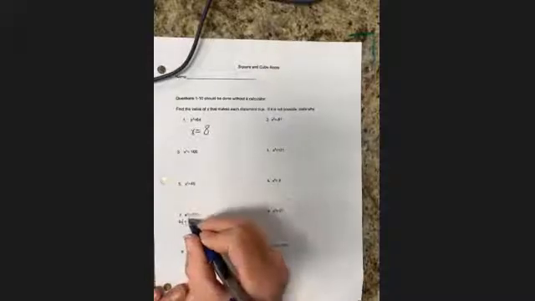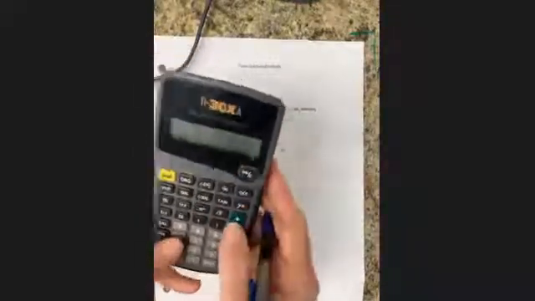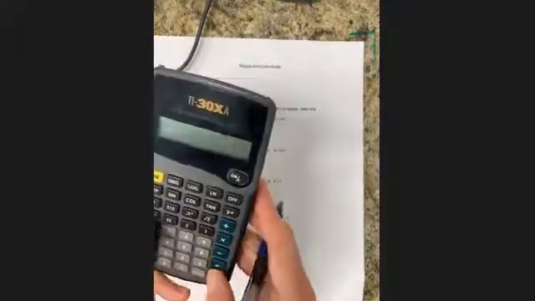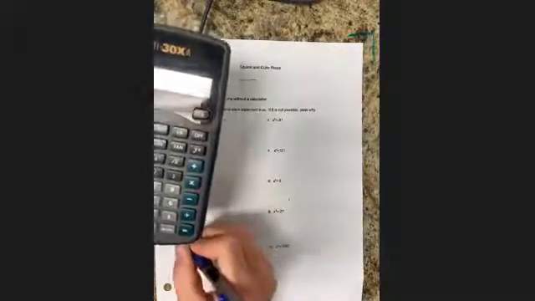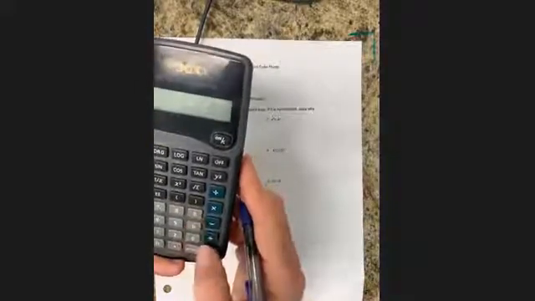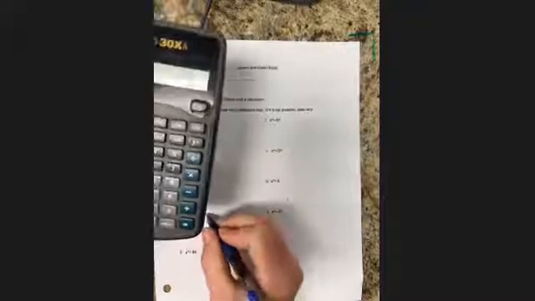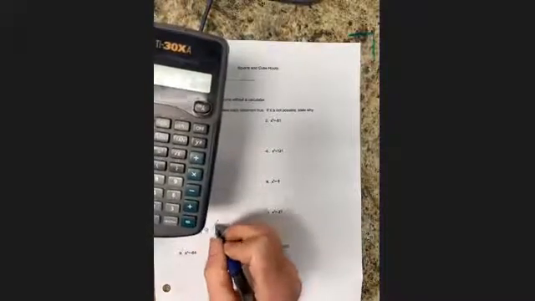So 4 times 4 times 4. 4 times 4 is 16, and then times 4 is 64. 4 was not even close to being big enough. Let's try 6. 6 times 6 times 6 is 216. Yay! So x equals 6. So that's how I want you to do these, okay? Now on the back, I'm going to let you calculate these with your actual calculator, okay?